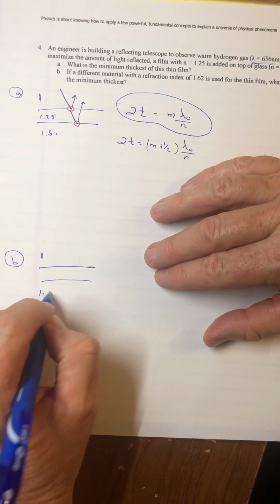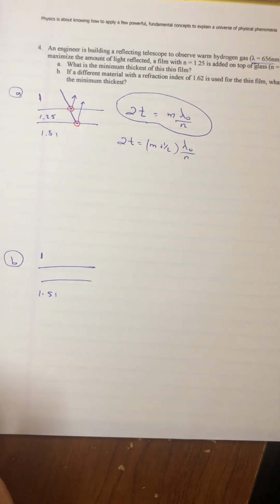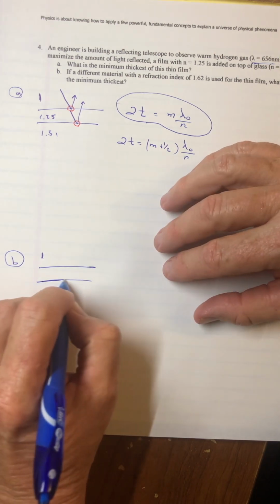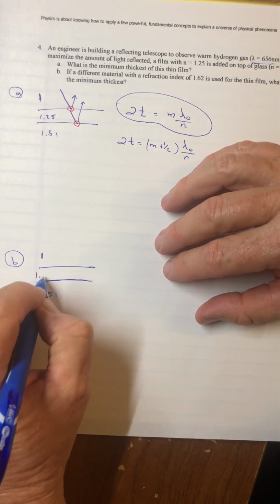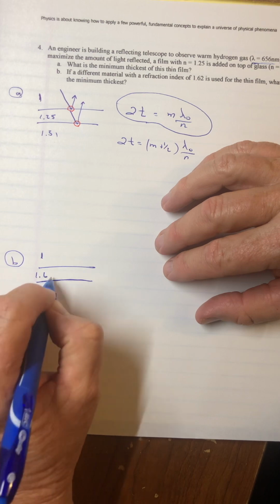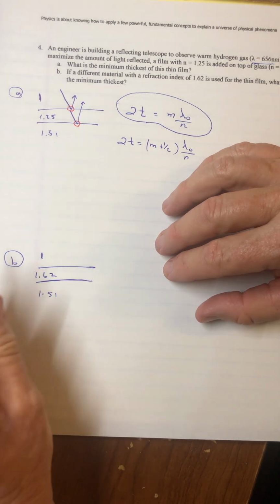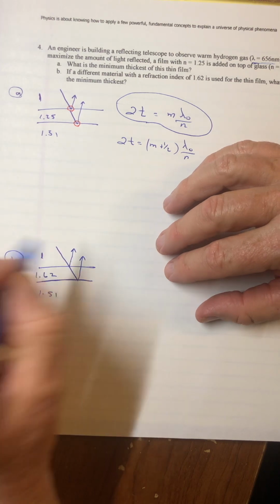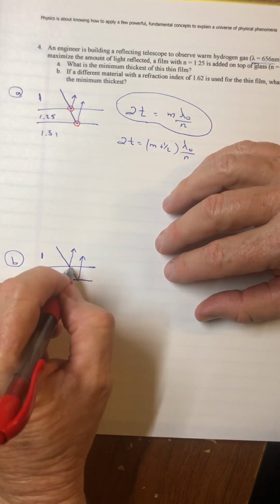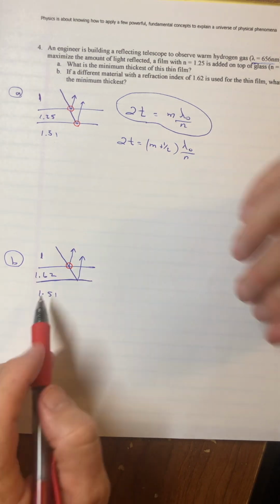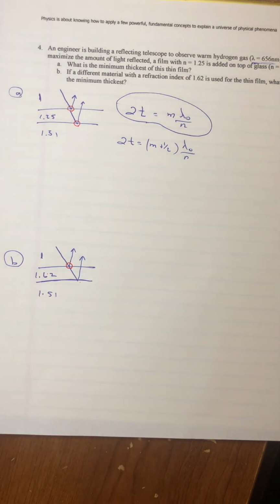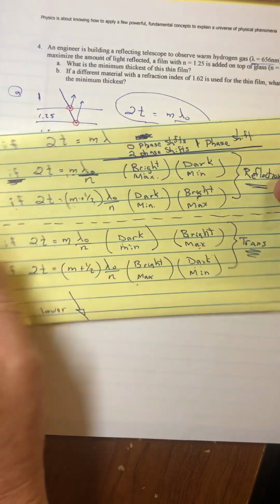We're going to put a thin coat on our glass surface, and that coating has an index of 1.62. In that case, when the light bounces off and then bounces off, we will get a phase change here, but not here. And so that's going to change our thinking in this little chart.